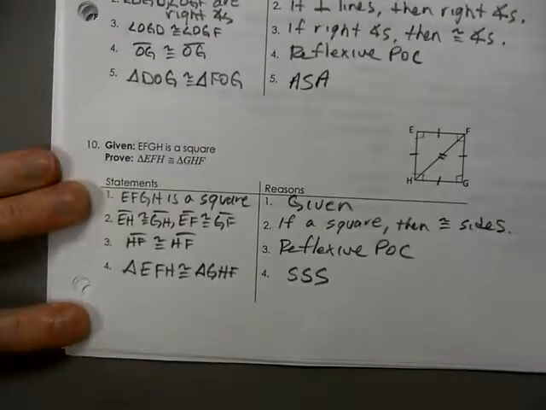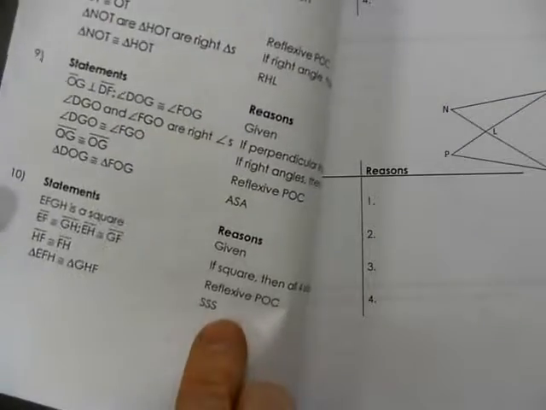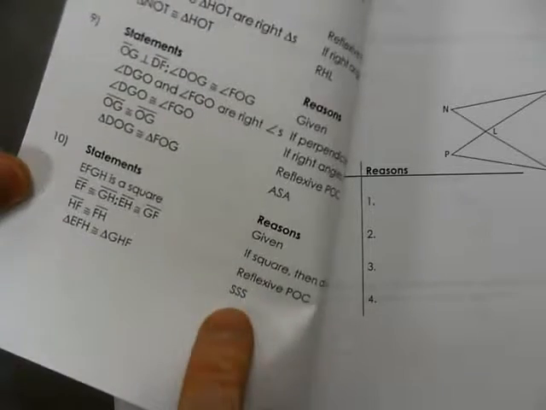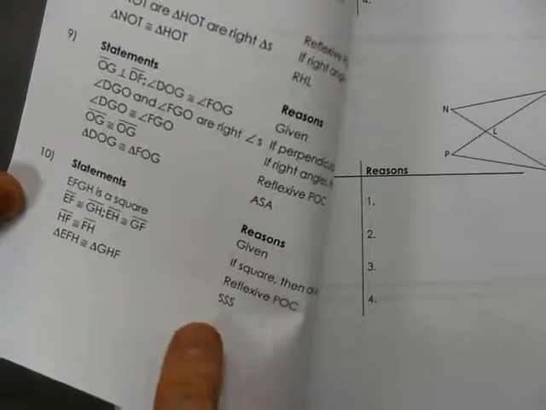Let's take a quick look at the back. These are our answers, and it looks like for question number 10 they did the same type of thing. Just thought about that. So you can also go over your answers on the back and see if anything differed.